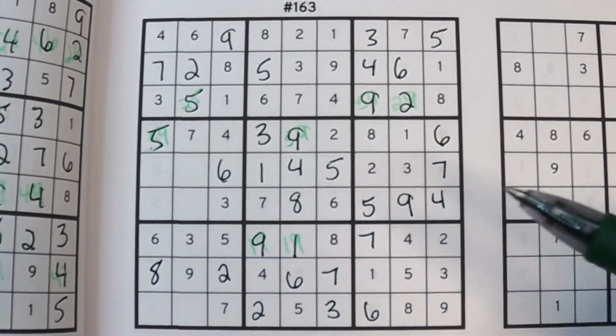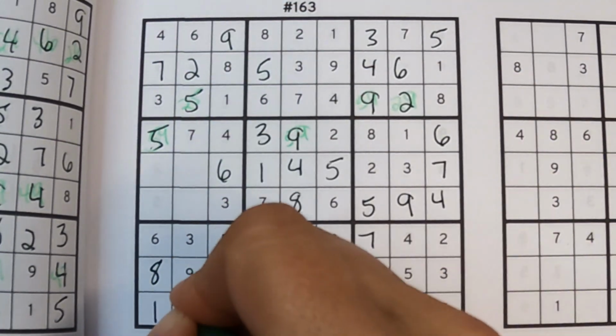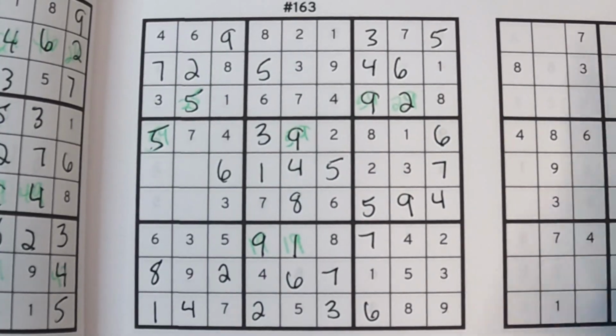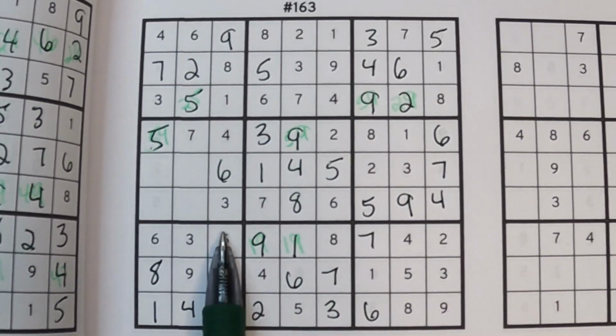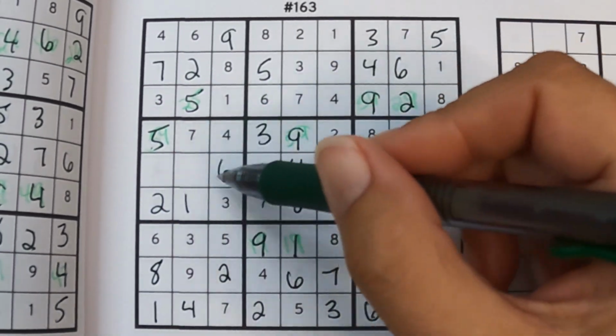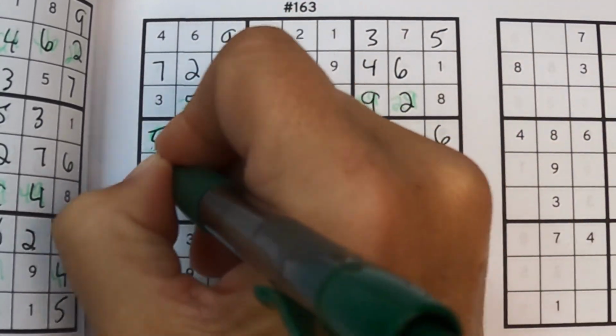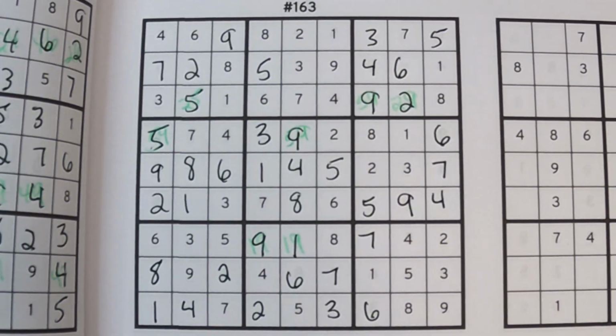For this box, we're missing 1 and 4. We've got a 4 here, so 1, 4. For this row, we're missing 1 and 2. We've got the 1 here, so 2, 1. And for this box now, we're missing 8 and 9. We've got a 9 here, so 8 and 9. And there we have it for today's puzzle.